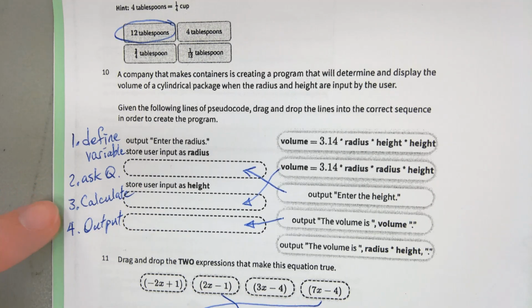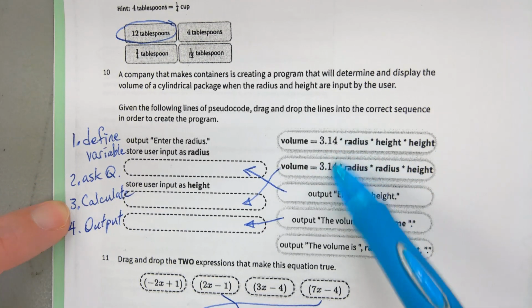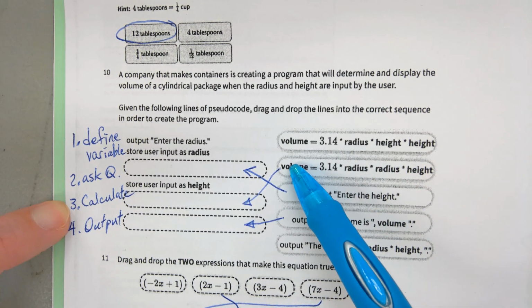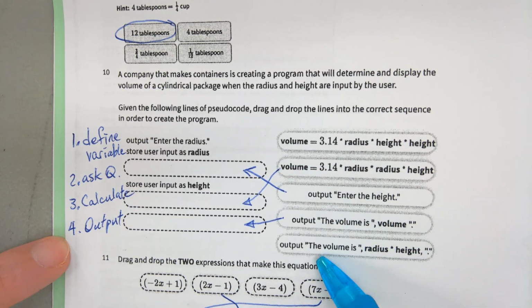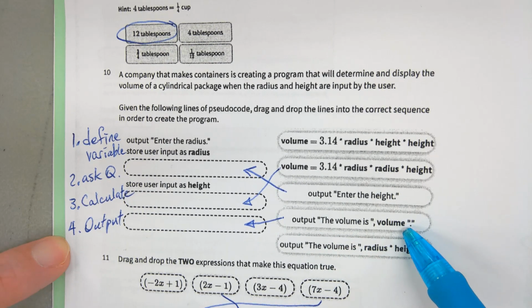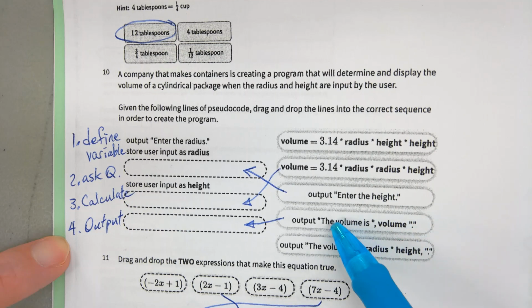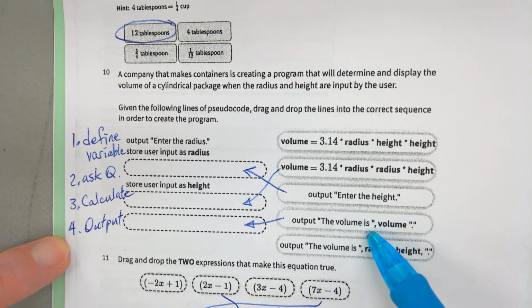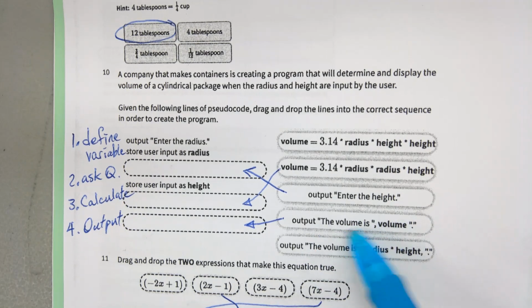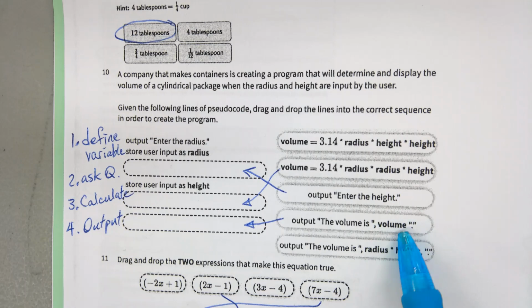Okay. After you get the height, you're going to do calculations with them. So in this case, it's this one, calculating it. And then last is the output. So one of these. Remember, volume is a variable. So even though this sounds weird, the volume is volume. When it actually runs the program, it will say the volume is 1,000, the volume is 5,000, and so forth. So it will replace that variable with a number.